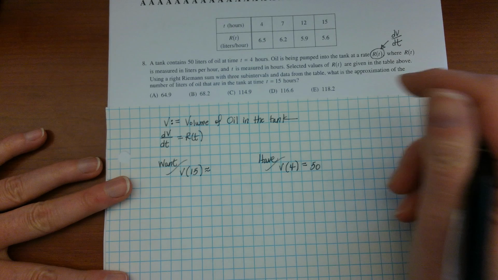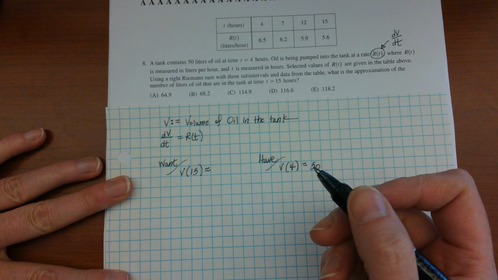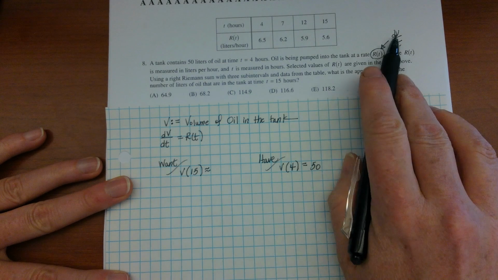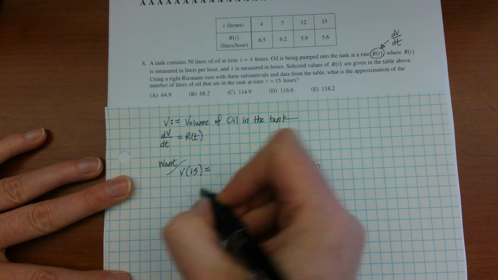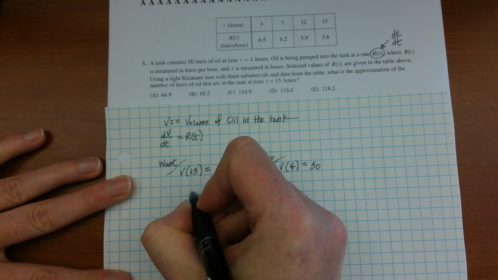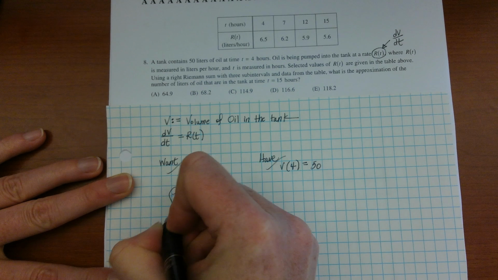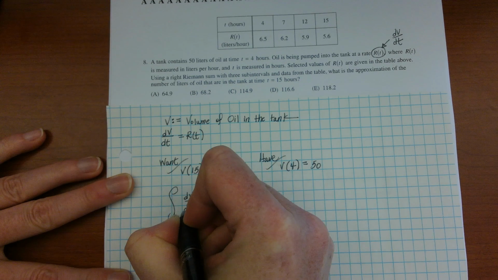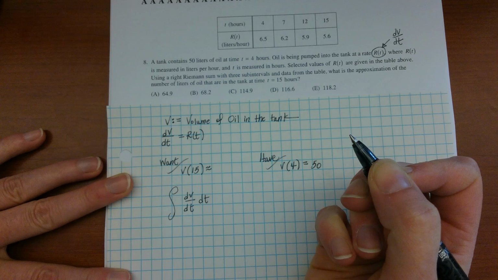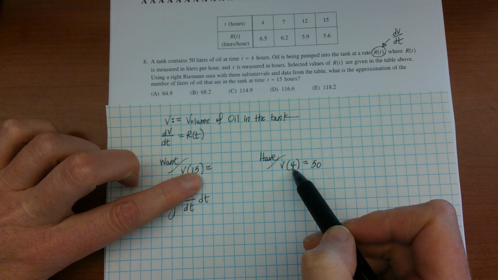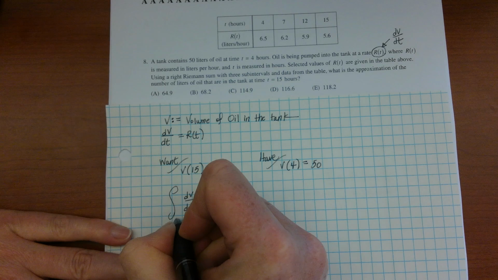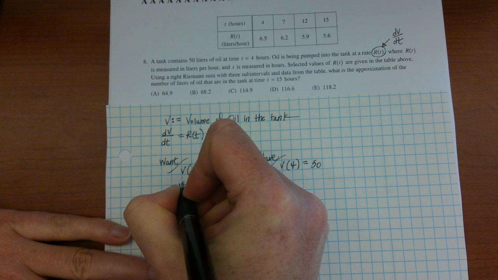So let's get our main idea set up, okay? What would you have to do to dV/dt to get V? That's right, you'd have to take its antiderivative. So I'll just move it over here. So we do the antiderivative of dV/dt with respect to t. And then what bounds would make sense? So we would use t equals 4 and 15 for bounds, okay?